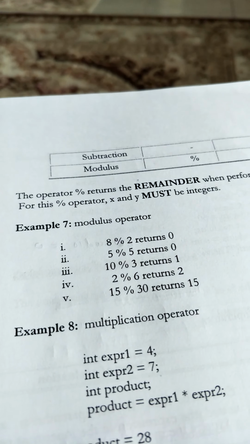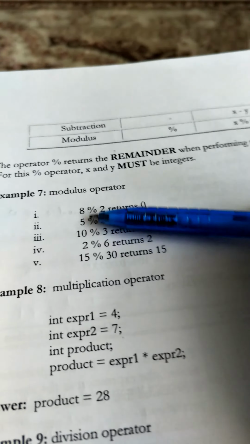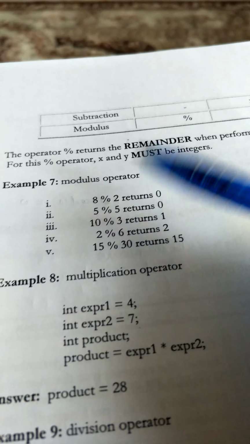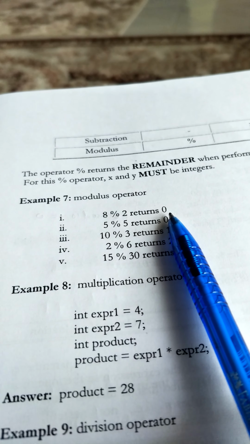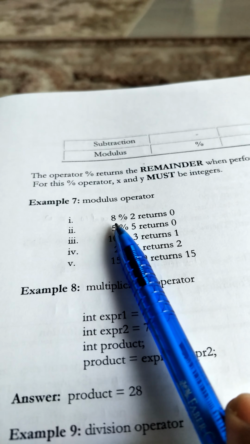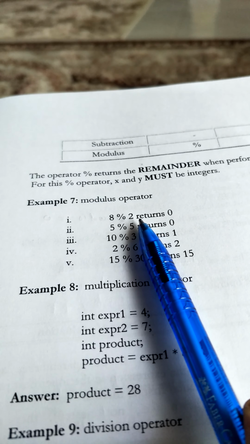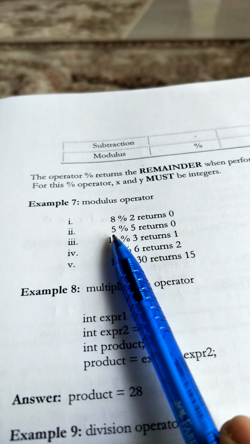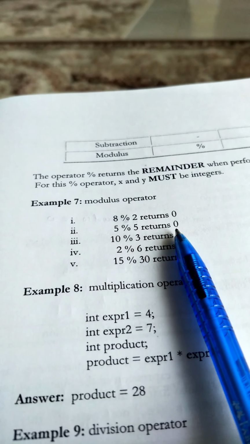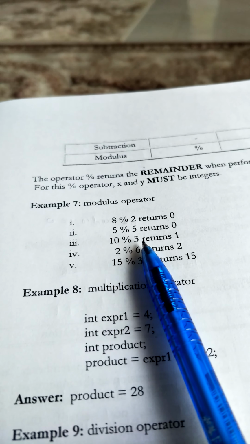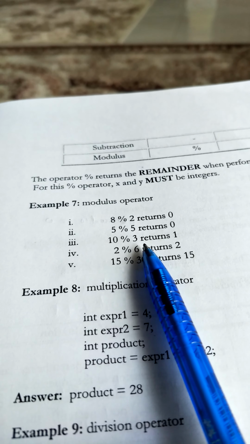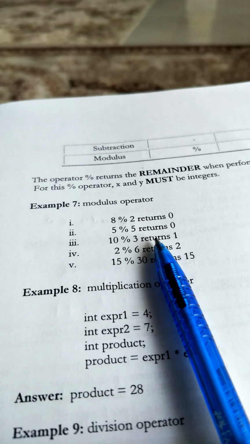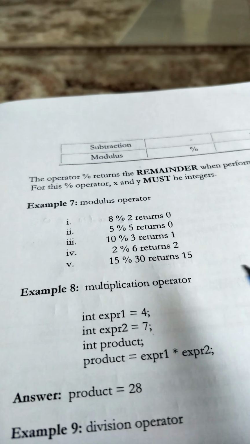Now, all these are examples of the modulus operator. You can see here 8 mod 2 gives you 0, because 8 divided by 2 gives you 4 with no balance. 5 mod 5 is 0, and so on. 5 mod 3, you got 1. Why 1? Because 9 over 3 is 3, so we have 1 more extra, so that's 1 there, and the rest of it.